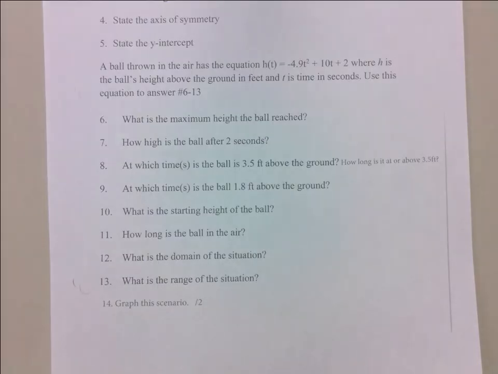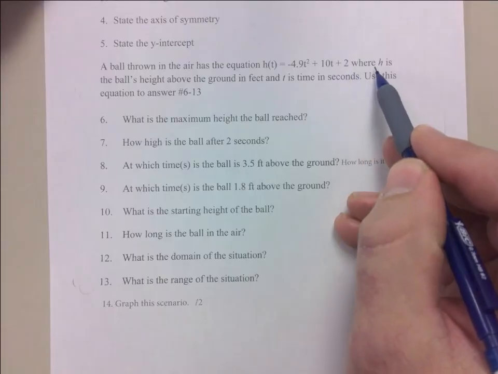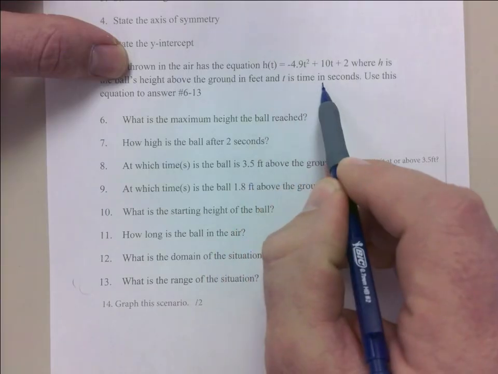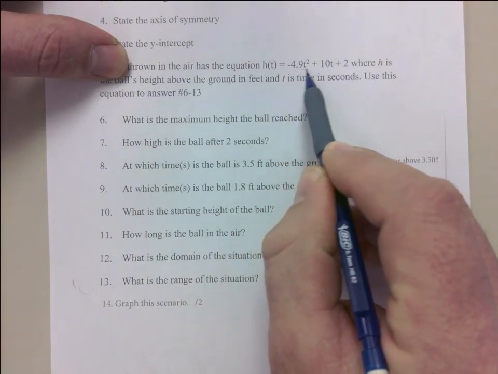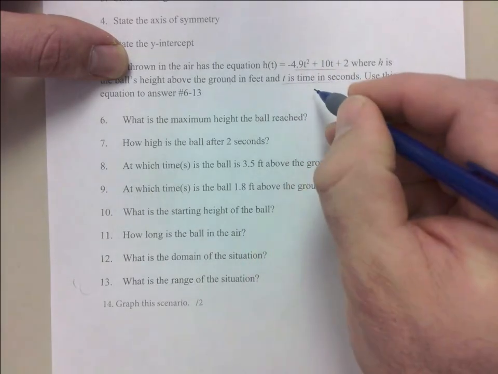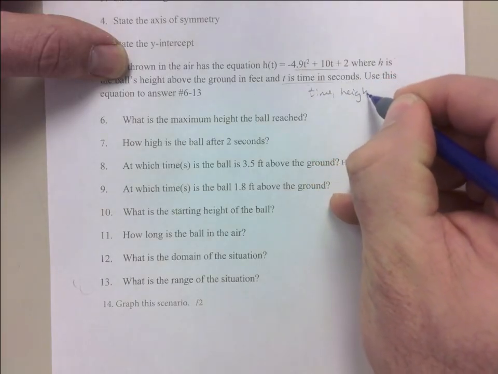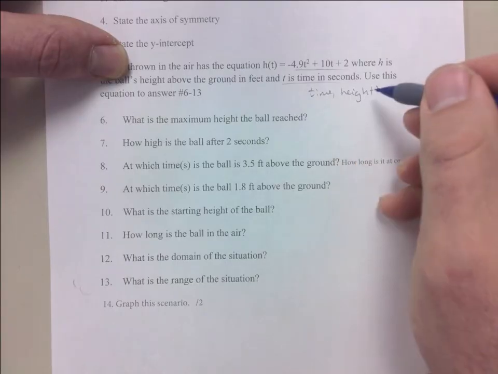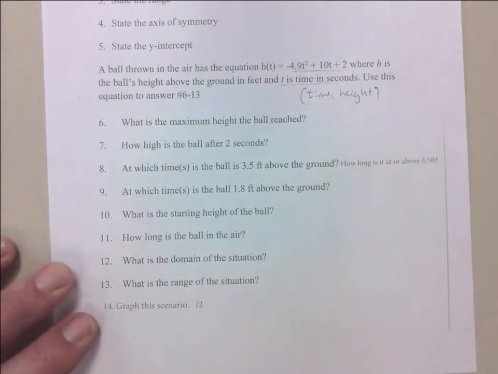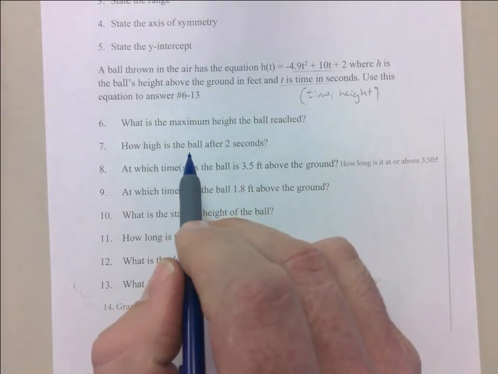All right, so a ball is thrown in the air and has an equation as follows, where h is the ball's height above the ground in feet, and t is time in seconds. Whatever is on the right side is my x variable. So we've got time and height for every single point. We're still going to have x and y coordinates, but they represent time and height. We're asked to figure out the maximum height that the ball has reached.